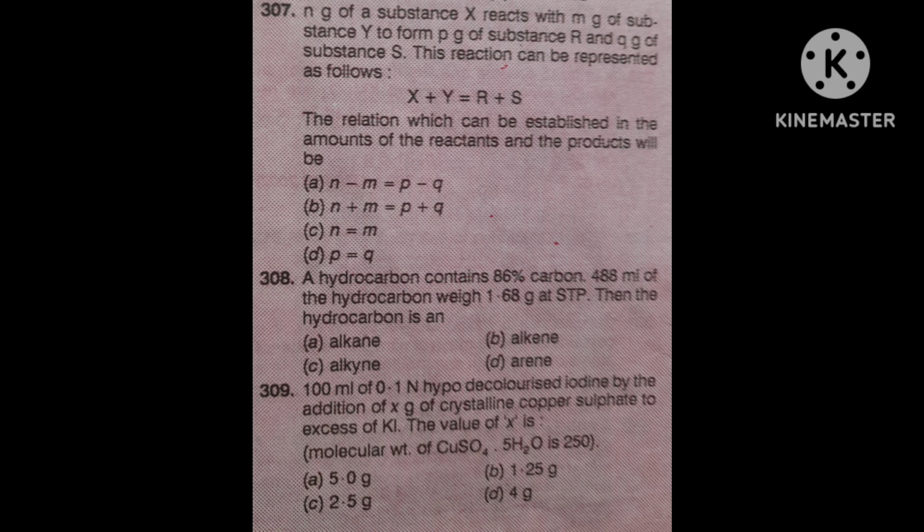Then 1.68 divided by 448, multiplied by 22,400, you will get 84. 84 means molecular weight, because the weight of 22,400 ml at STP is equal to 1 mole, and 1 mole means molecular weight.